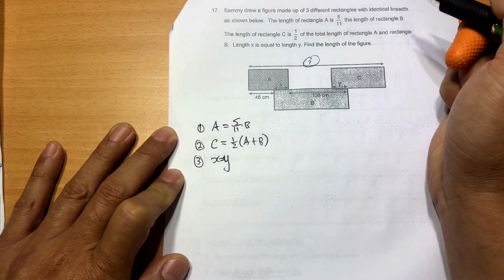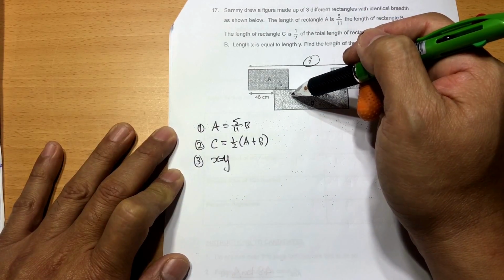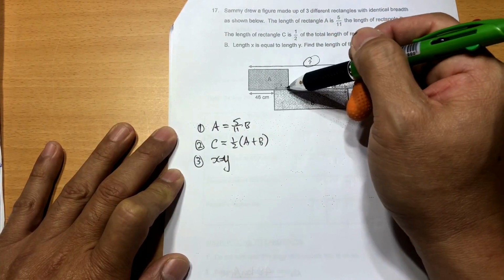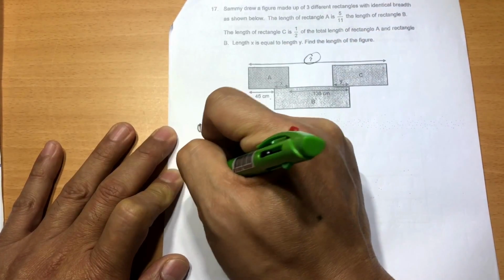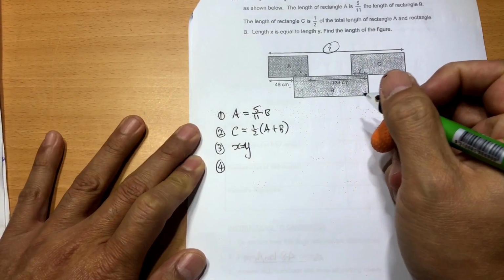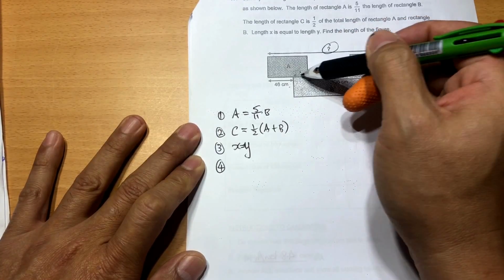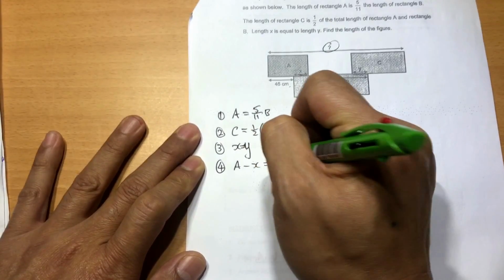Well, let's see what else we can do. We also know that the length of A minus X is 46. So let's write that down as well. The fourth thing that we can deduce from the diagram is that A minus X equals 46.